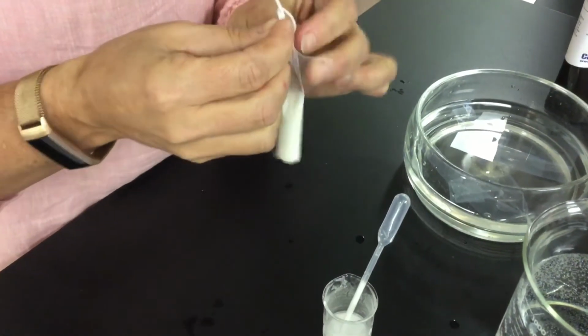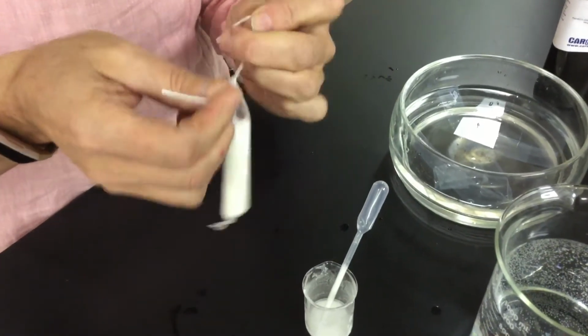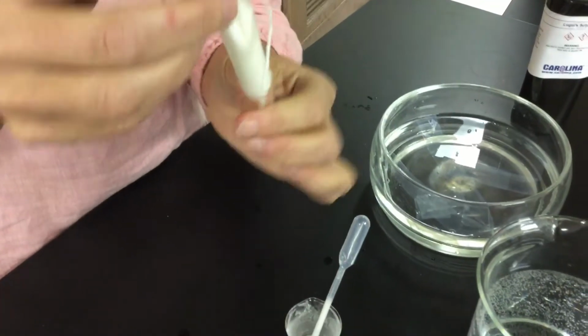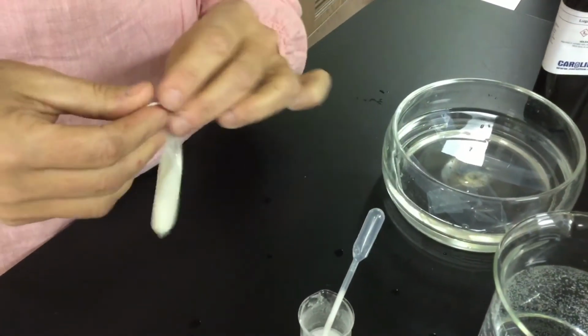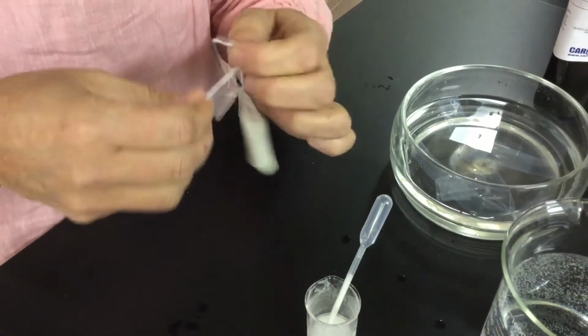So to the other end, I want to make sure I tie that end up tight, so both ends will be tied up. I want to give myself a little room within that baggie in case things are moving out. So I'm going to give it one more little tie. And I'll leave that like that for a second.